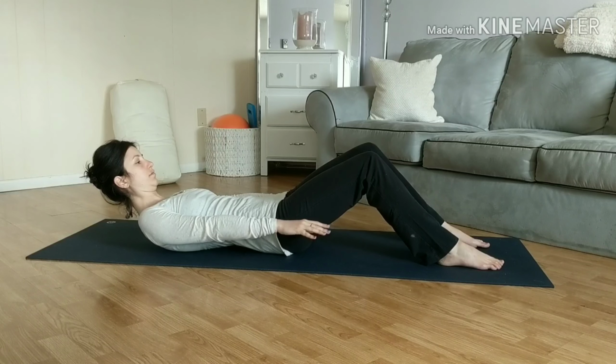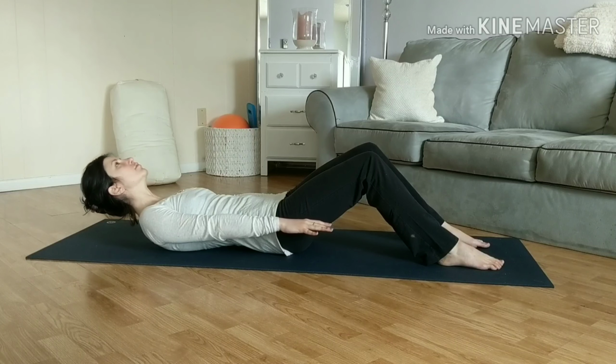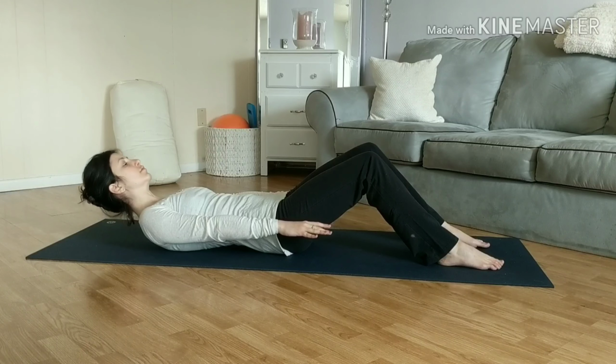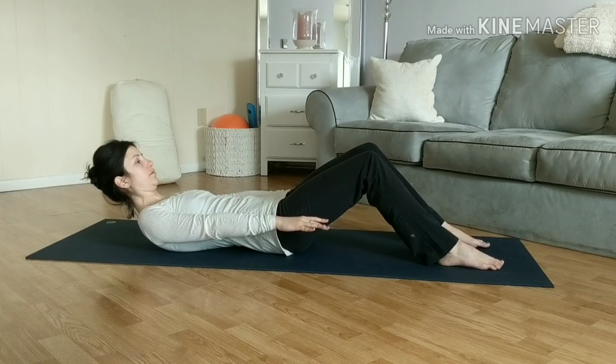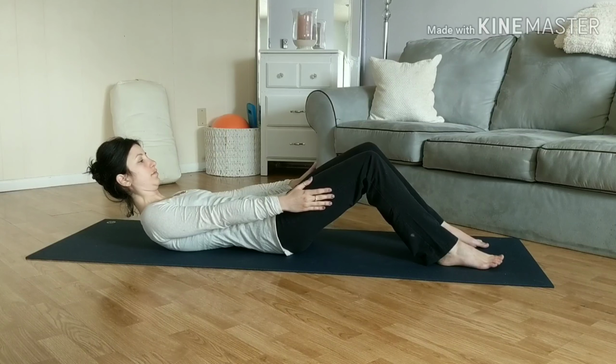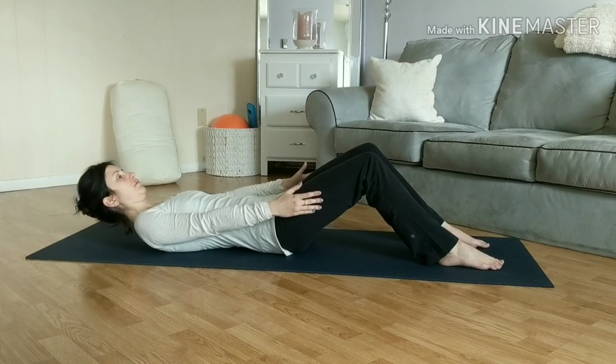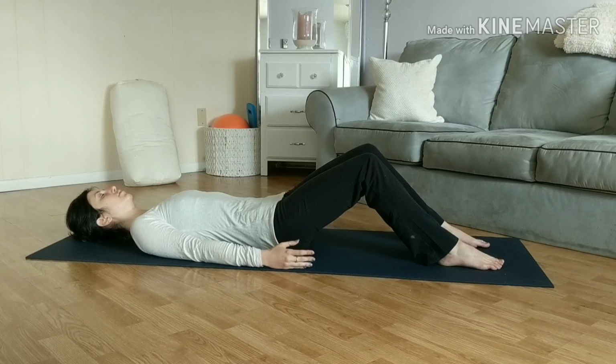My neck should not be going too far back or extending, nor should it be jamming and going too far forward and doing all of the work. We only need a gentle chin nod to dynamically stabilize and to avoid any strain.